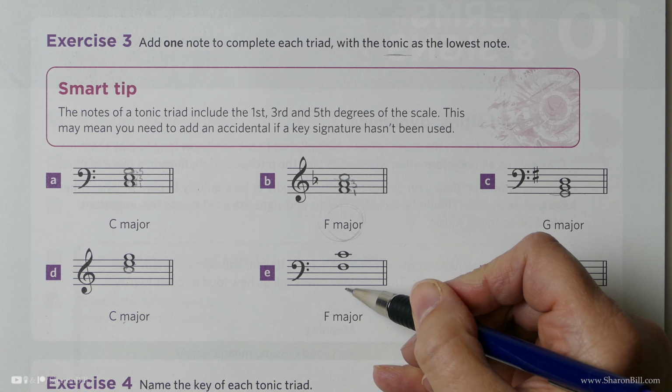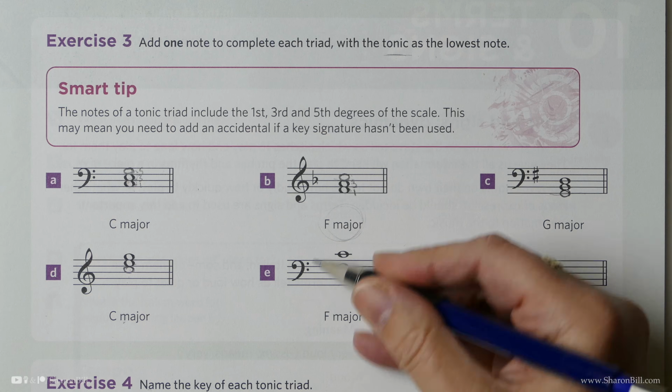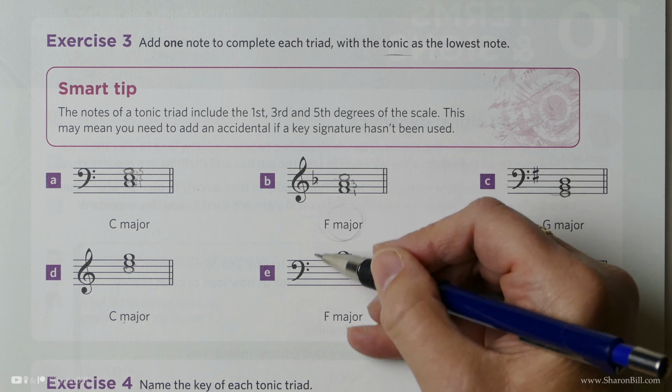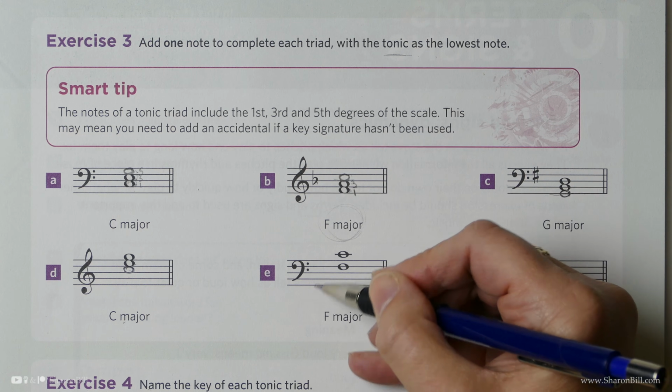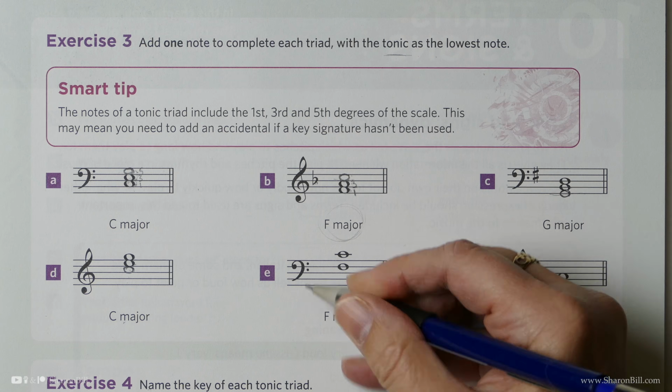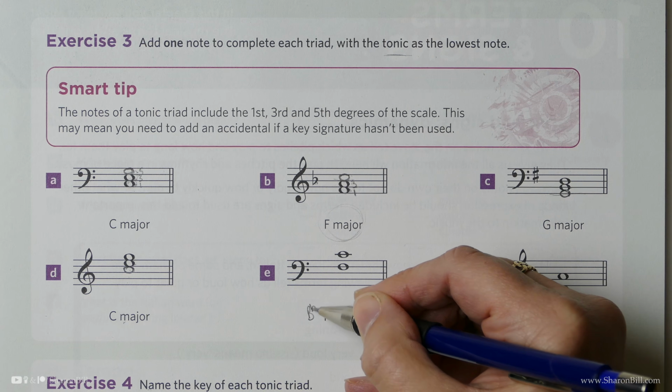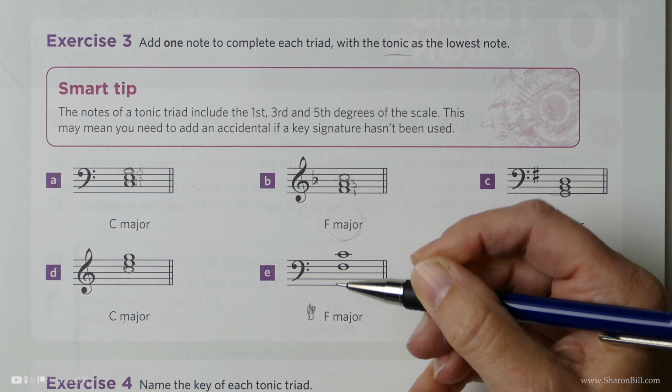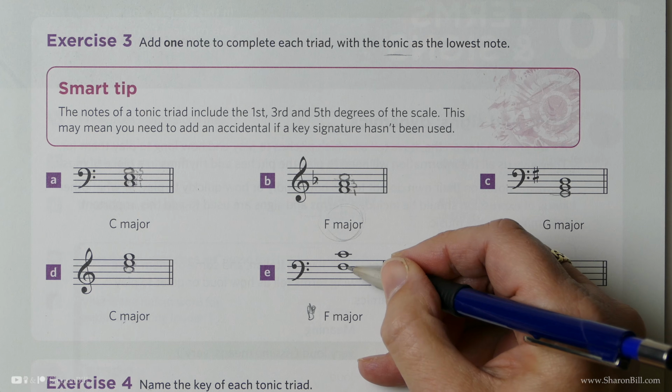Now here we're in F major. Now F major should have B flats, and so there's no key signature, so we need to be wary in case we need to add anything. So we need to just bear in mind that B flats should be active.